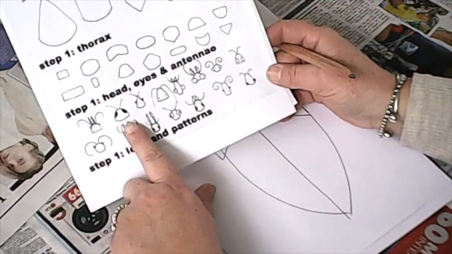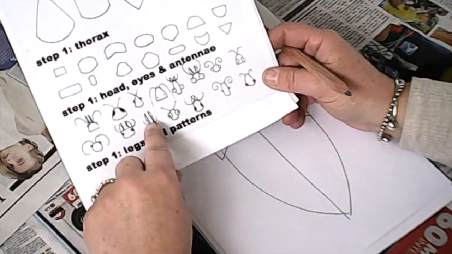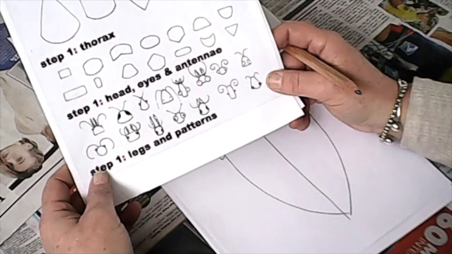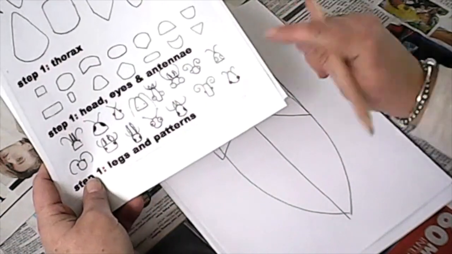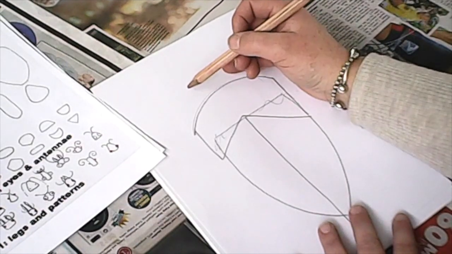When it comes to the head, you're going to think about the shape of the head, the eyes, the antennae. Has it got pincers? What kind of thing would you like to base your bug on? So at this point, I think I'm just going to go for this one down here. Again, you can overlap this and draw it however you want to.